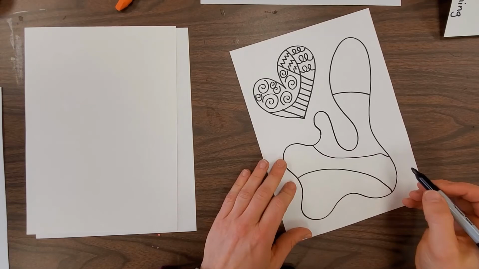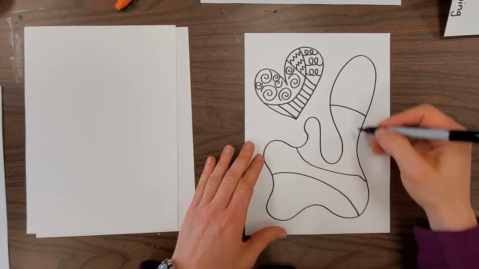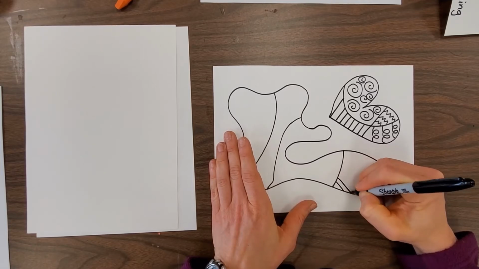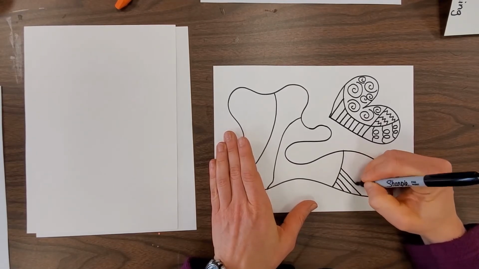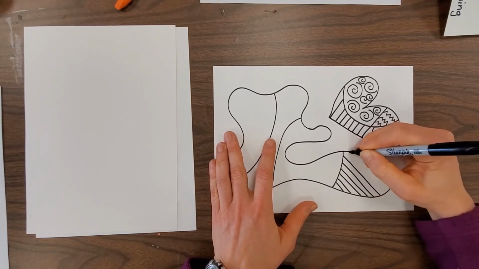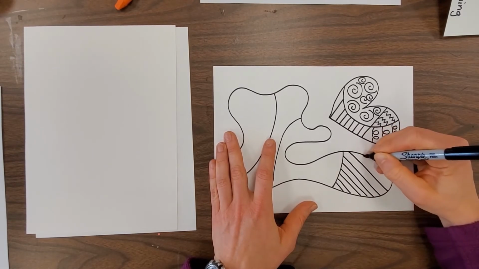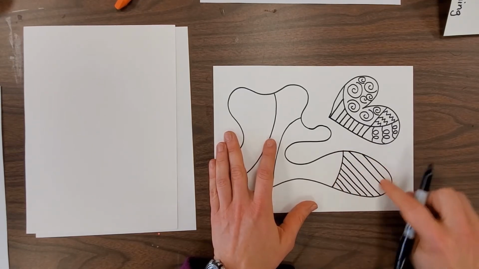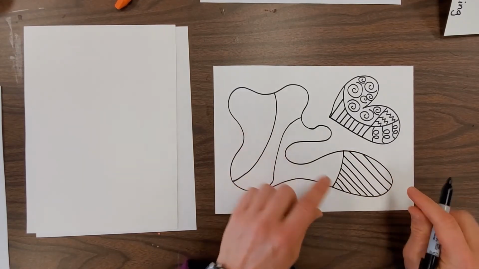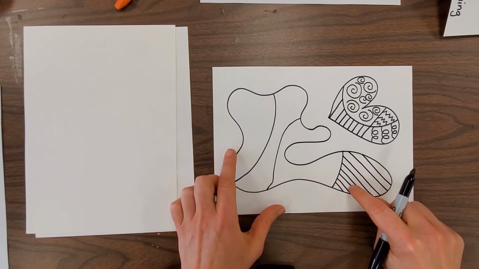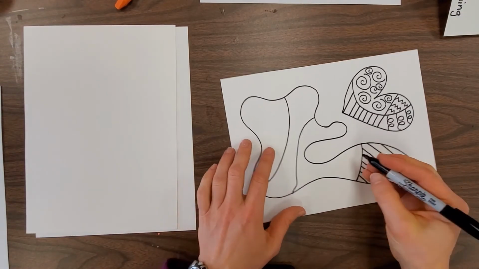All right, now for this piece, my organic shape. It's so weird. I'm actually going to repeat one of my straight line patterns over here. Notice I'm making sure to make my lines go from one side to the other so it has some nice spaces, because these are going to be coloring pages. You want to give people options of places to color.